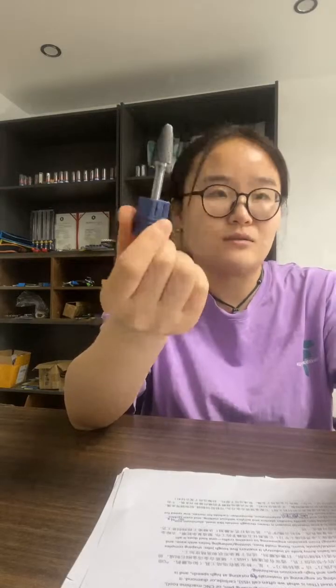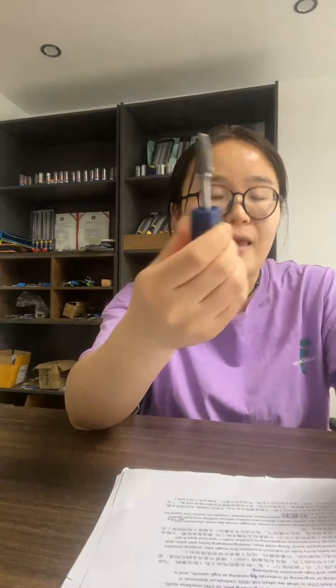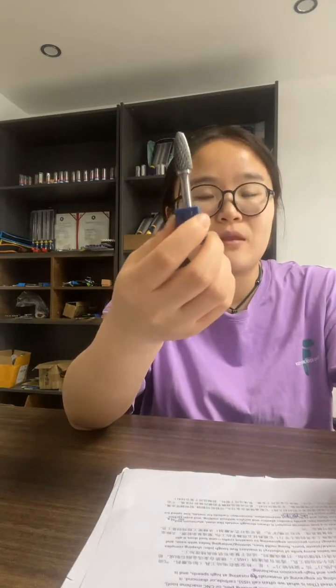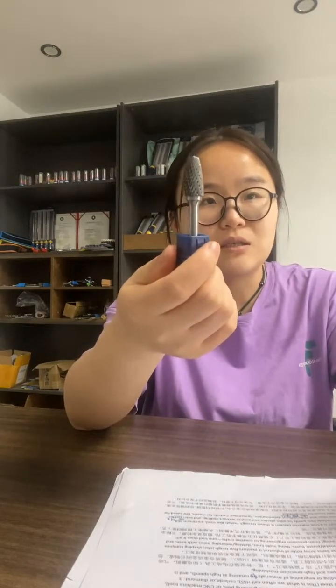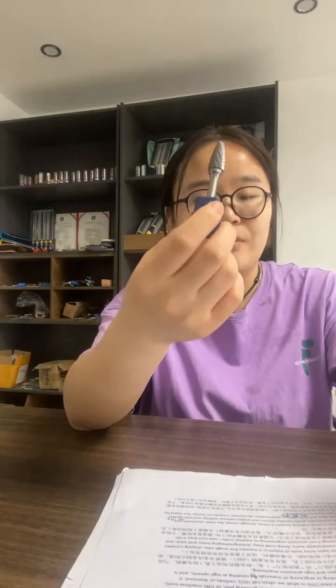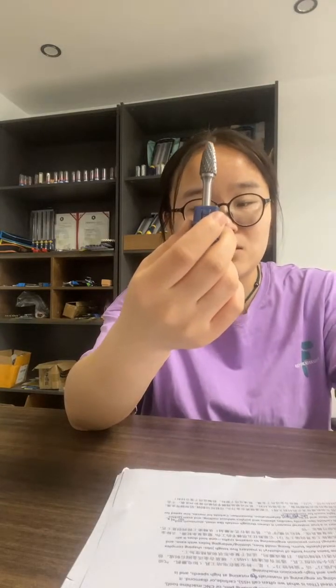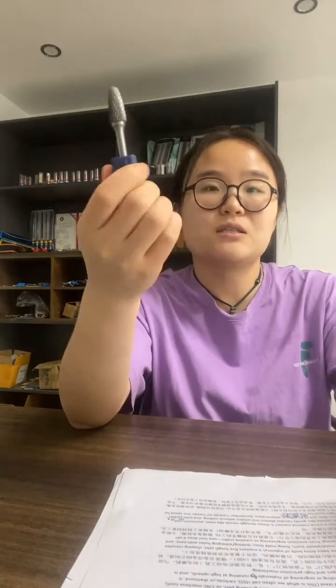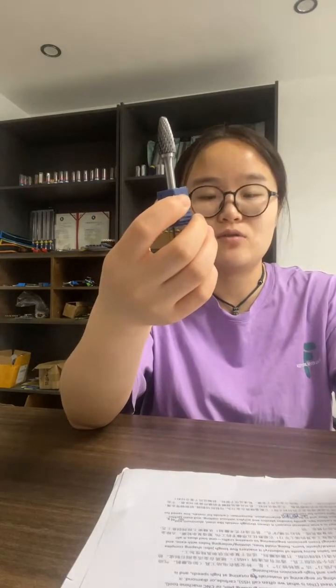This one is also known as the milling head or rotary burr. We can also call it a rotary burr. It is usually mounted on a power tool, for example, the electric grinder, and it can also be mounted on CNC machine tools.